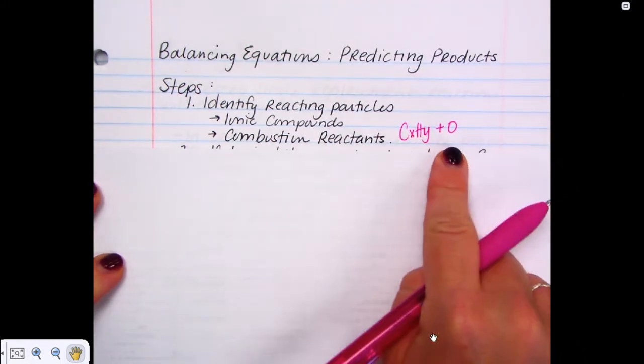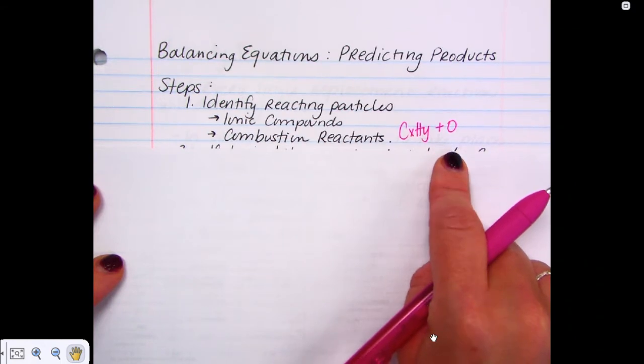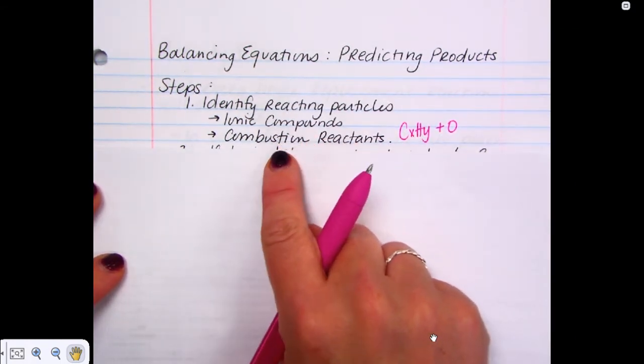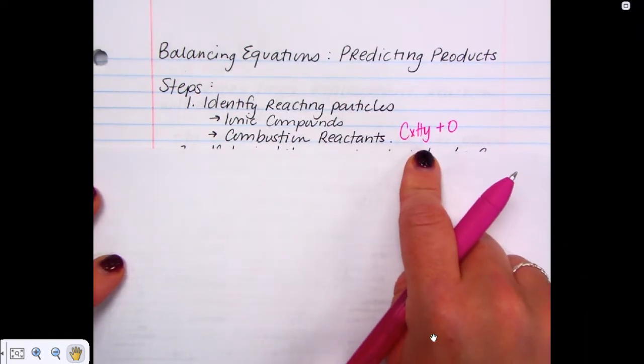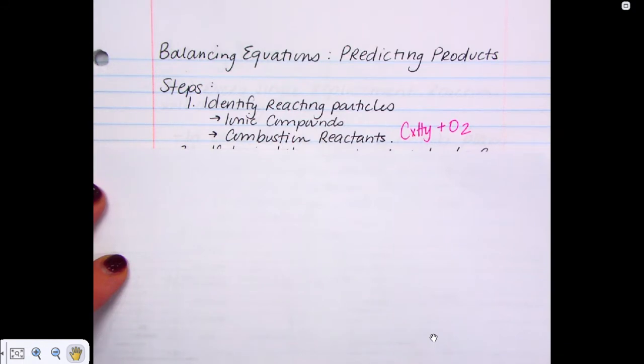If I have a combustion reaction, I don't have to predict products. I already know what they are. I only have to predict products if it's an ionic compound. What I do need to do with a combustion reaction is recognize, oh, wait, look, that's combustion. I already know what it is. You have to recognize it to take advantage of the fact that you already know what it is.